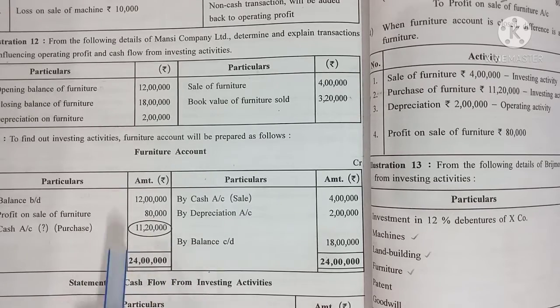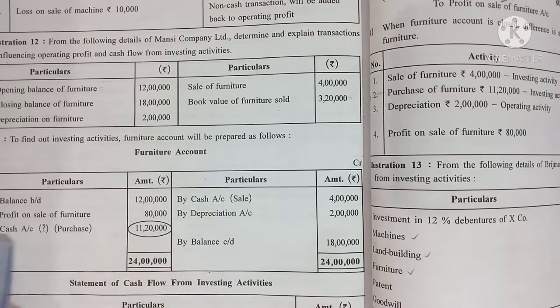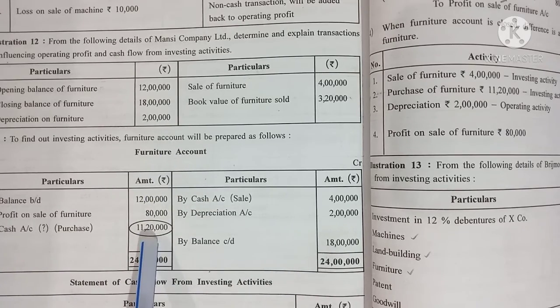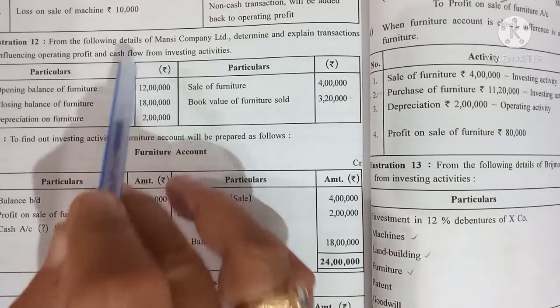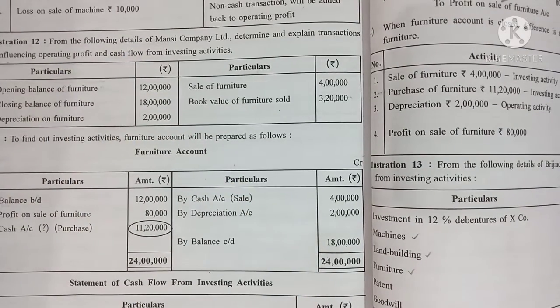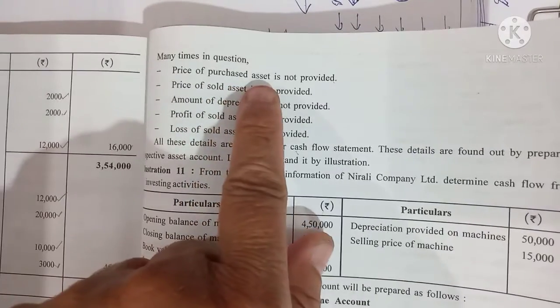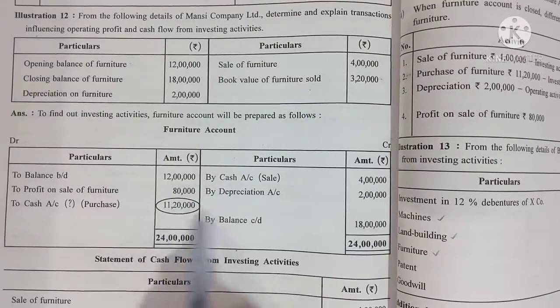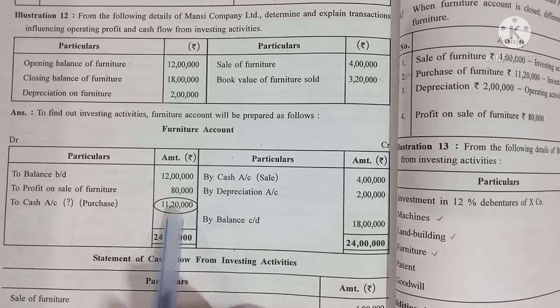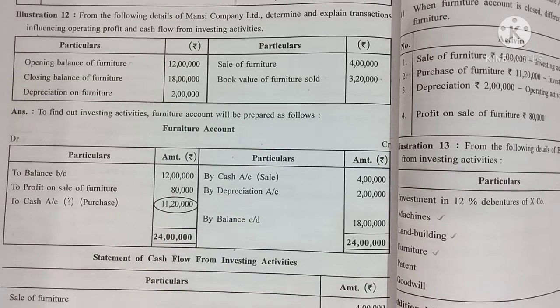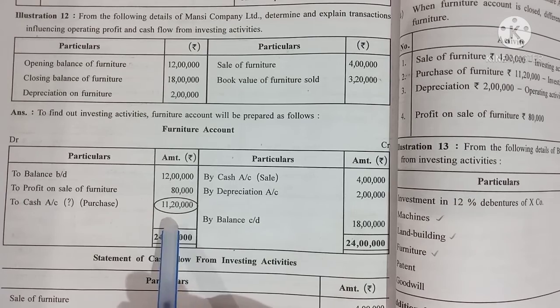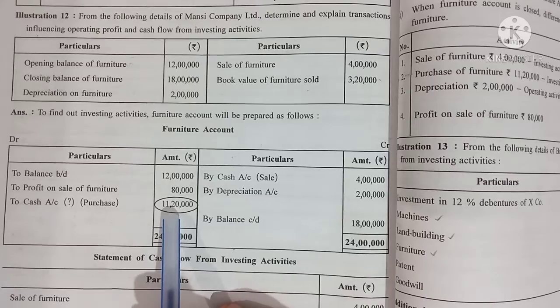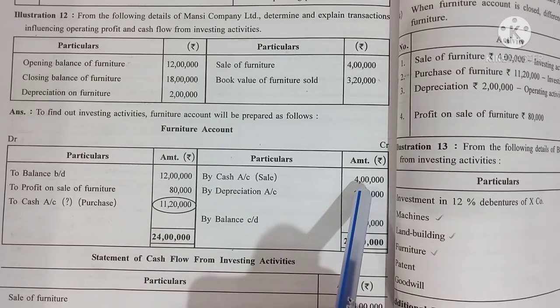That means during this year you have purchased the furniture, that is furniture account debit to cash of 11 lakh 20,000, which is not given in the question, which you have to find out as a balancing figure. In the previous illustration I told you the price of the furniture asset is not provided. So to know how much we have purchased the furniture, we have to open the furniture account. When you have purchased the furniture for 11 lakh 20,000, that means cash has gone out. This is cash outflow.